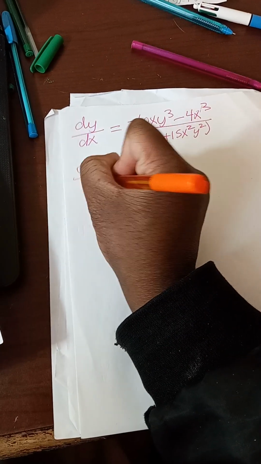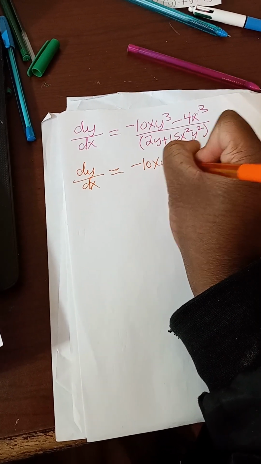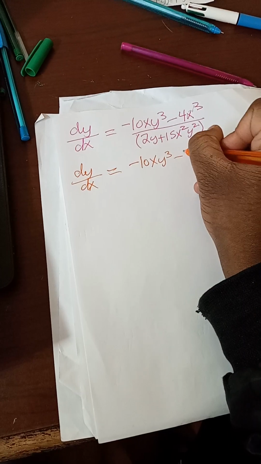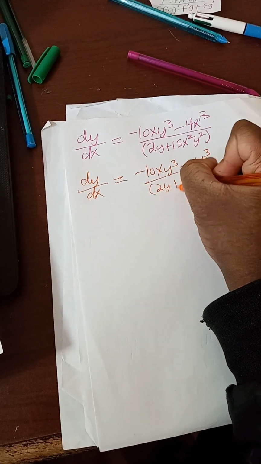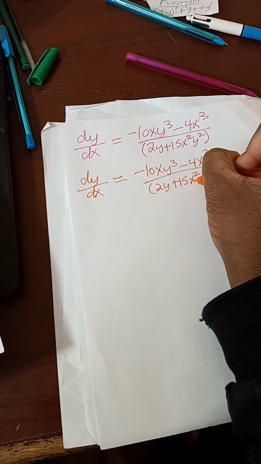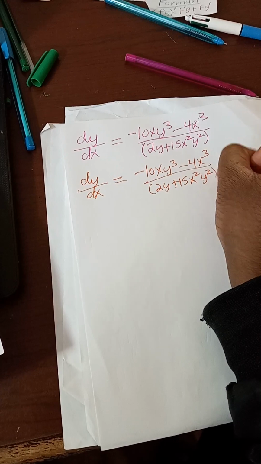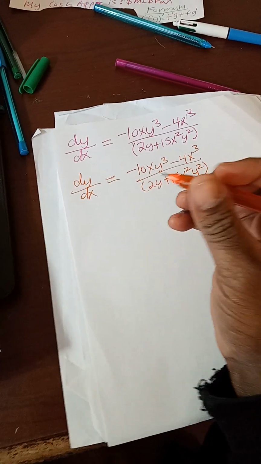And we will rewrite this again. So dy divided by dx is equal to negative 10x y cubed minus 4x cubed divided by 2y plus 15x squared y squared. So let's have that marinate.